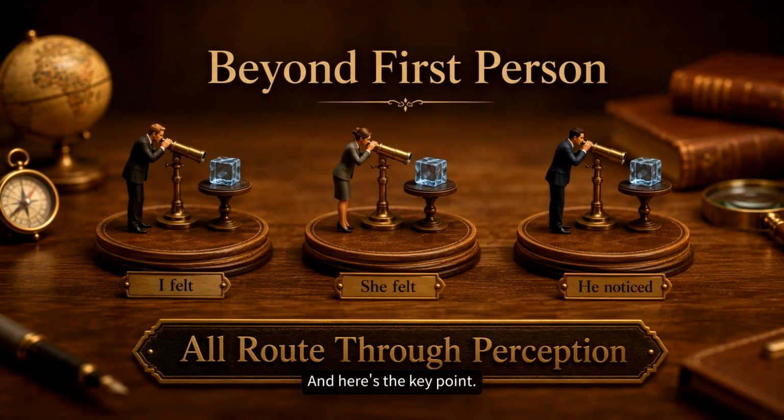And here's the key point. This is not just a first-person problem. I felt the cold, she felt the cold, he noticed the cold. All three route the reader through an act of perceiving before they ever reach the cold itself. Cut the routing, and the reader lands directly in the cold.